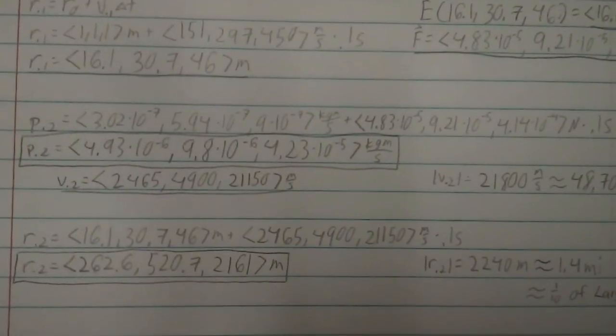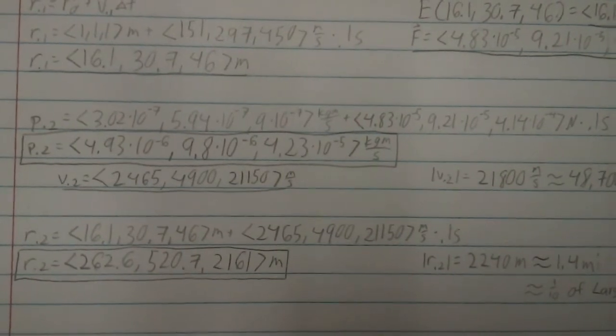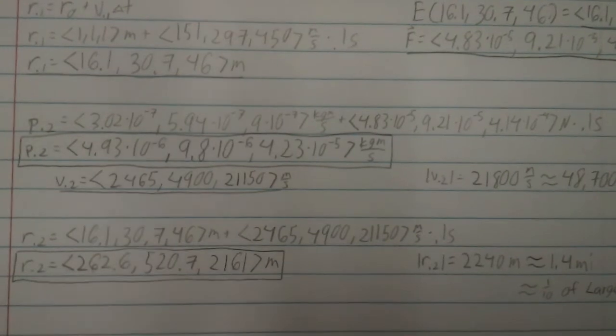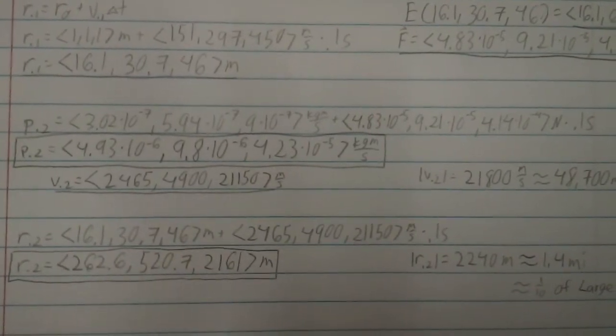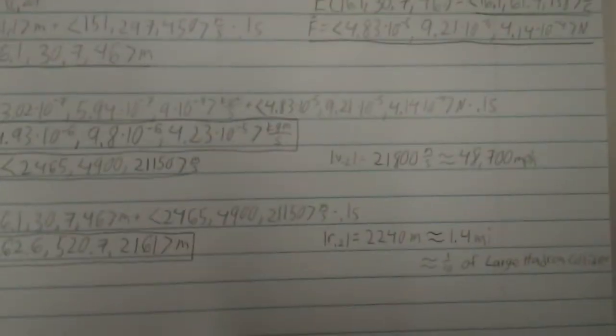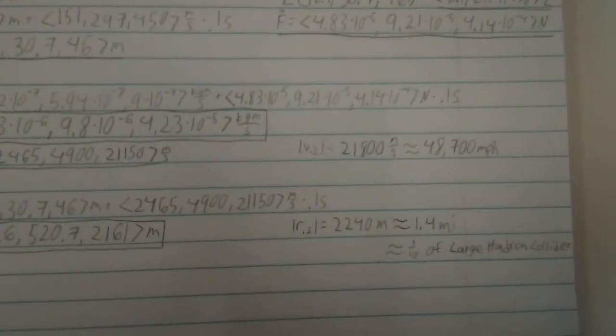And it is now moving at 2,465, 4,900, 21,150 meters per second.